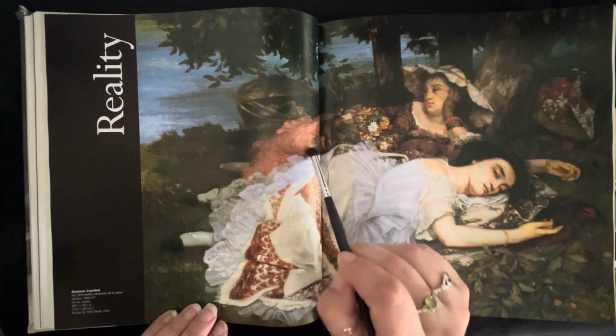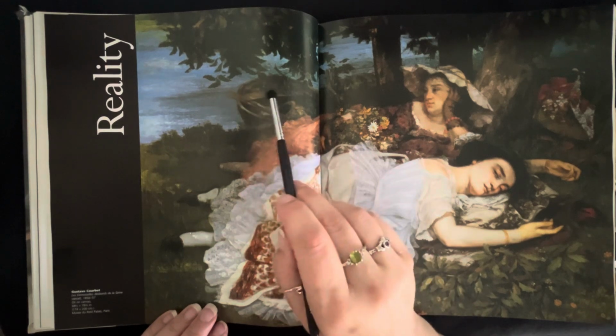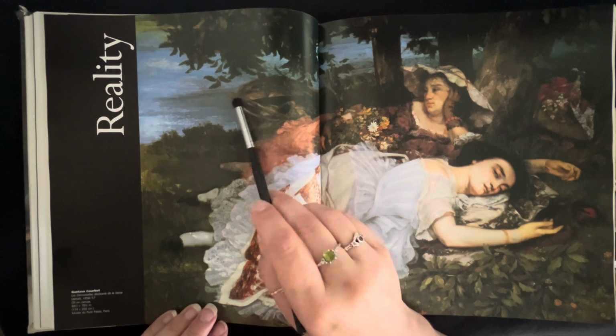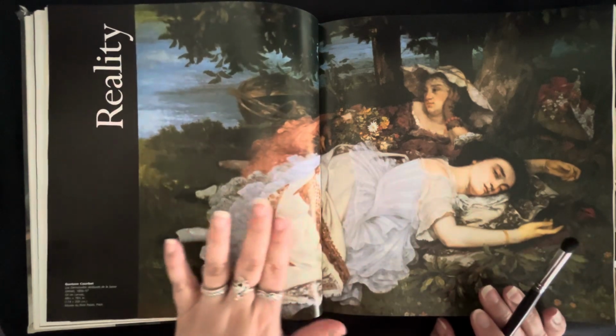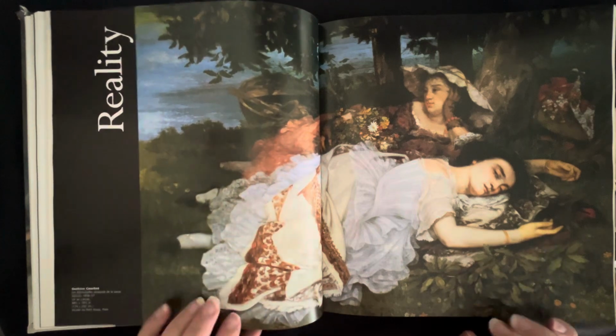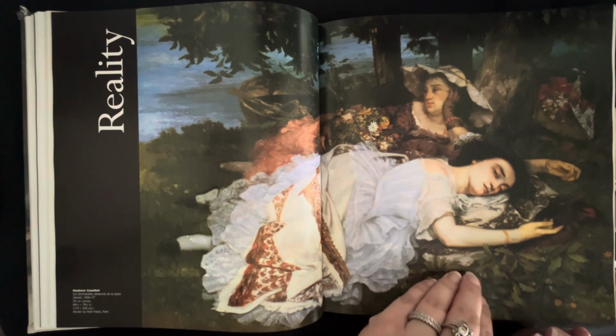That's the Seine River. A rowboat back here. And I don't know if this is a detail of the painting or the whole painting. If I had to guess, I would think it's a detail, but maybe we'll see in the next pages.